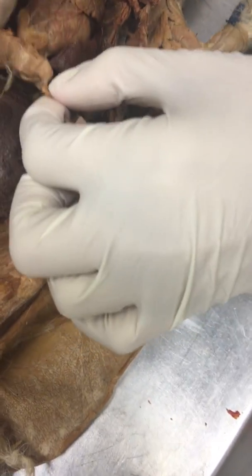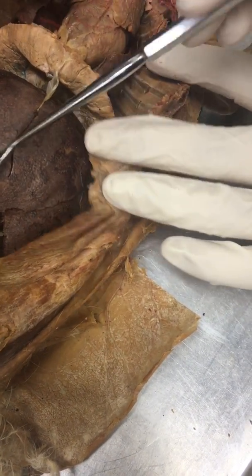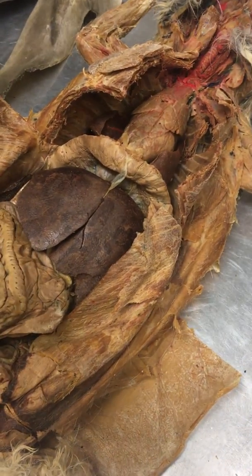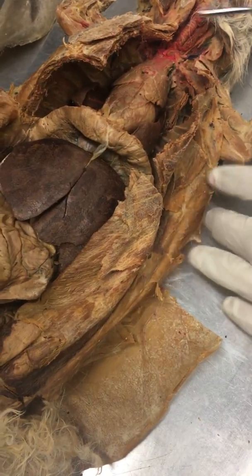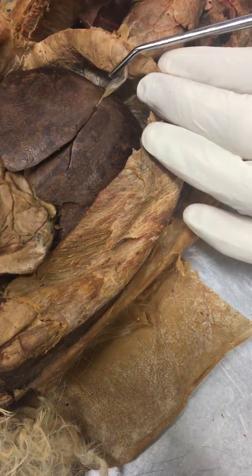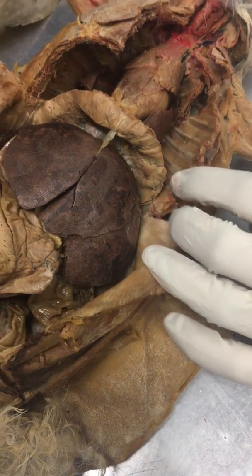And then you have the diaphragm, which separates the thoracic cavity from the peritoneal cavity. And then this, not sure, judging by the diagram, it's the falciform ligament, but Ben said it might be the coronary ligament, so check that later.